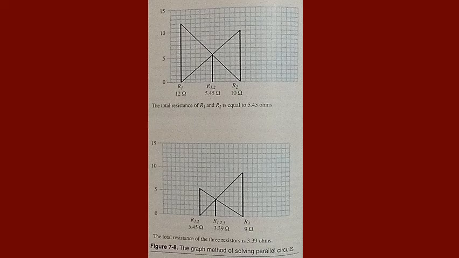Power in a parallel circuit. The total power consumed in a parallel circuit is equal to the sum of all of the individual powers in the circuit. The formula is written as shown on the screen, where N is the total number of powers.